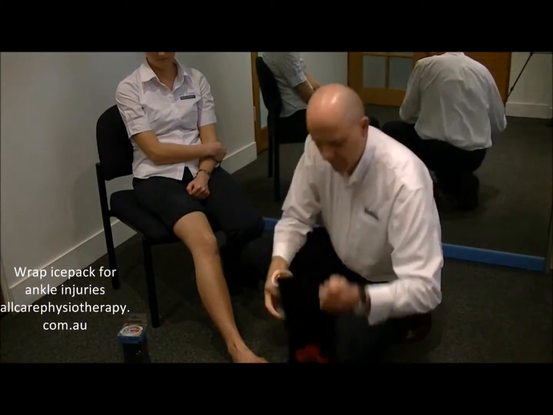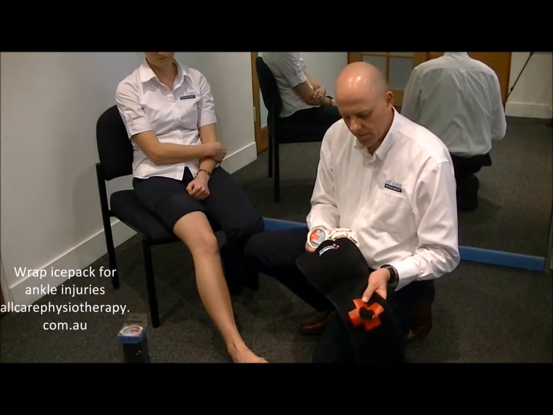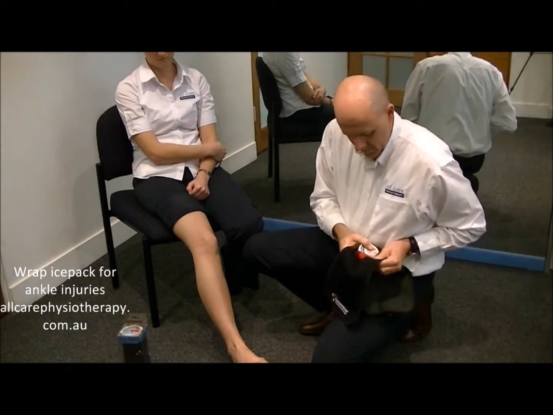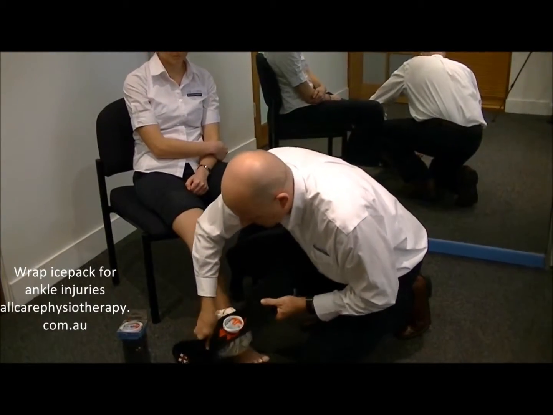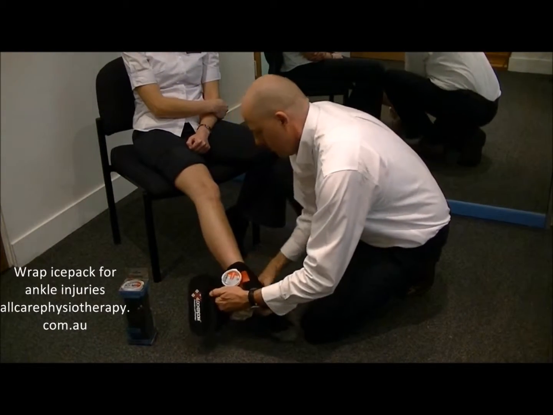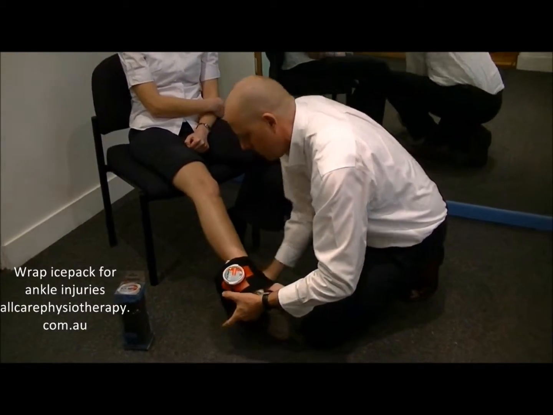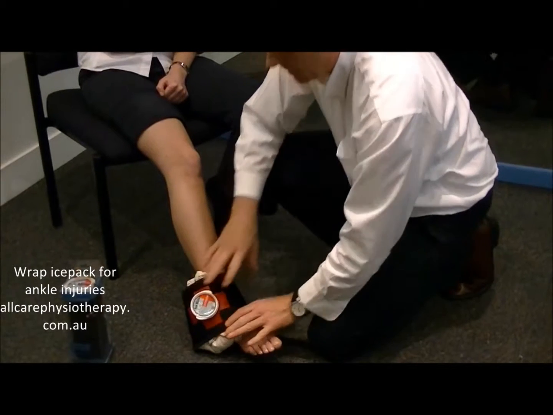Pop it in the centre of the wraparound compressor bit. Now it has a strap at the side, you fold that up, you won't need that. Place it over the sore component of your ankle, on the outside, wrap it around firmly. Okay, and then you can leave.